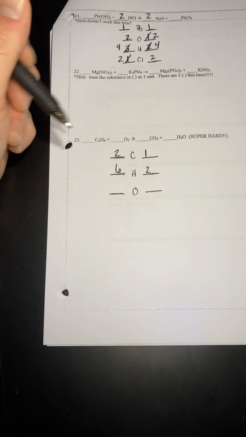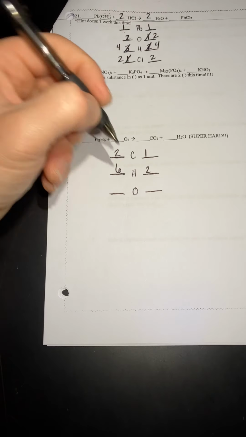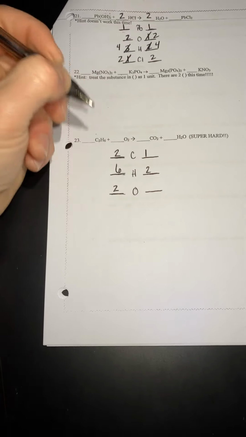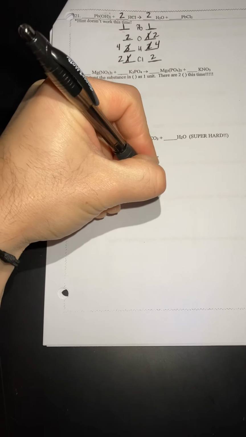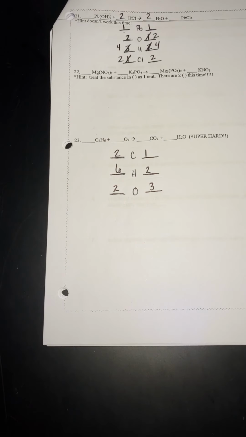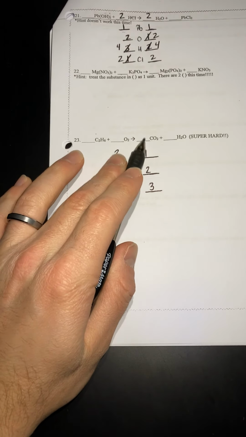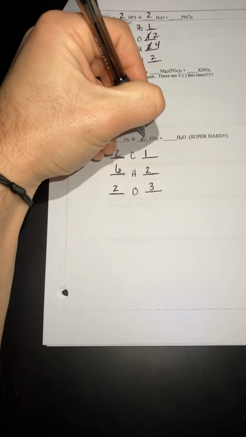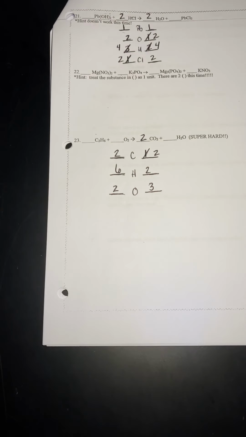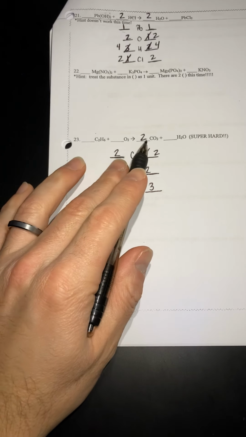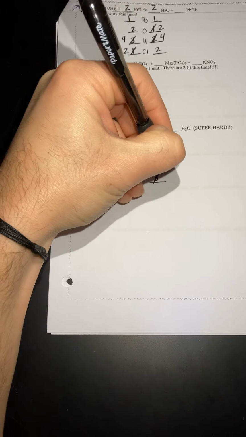How many oxygens on the left? Only 2 on the left. How many on the right? 3, because you got the 2 here plus the 1 here. So it's a total of 3. All right, go ahead and balance your carbon first. So if we have 2 over here, what do I need to put right here? Put a 2. 2 times 1 is going to give me 2. It also changes my oxygens, however. 2 times 2 is 4, plus the 1 here. That gives me 5.